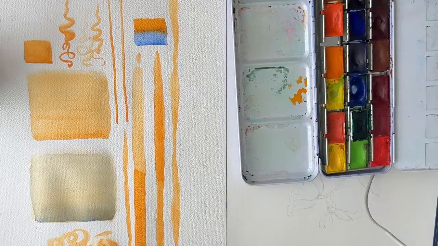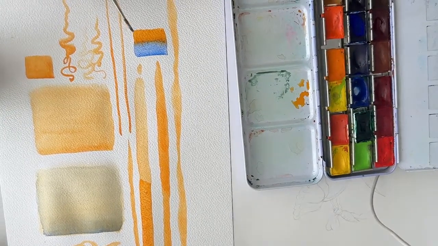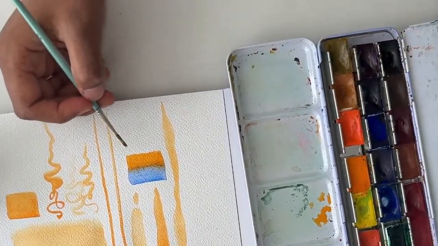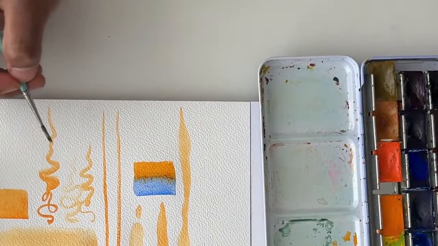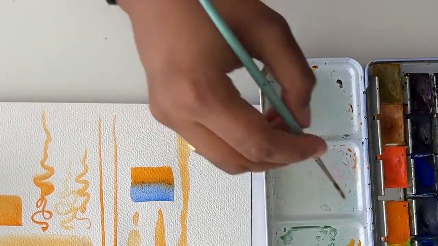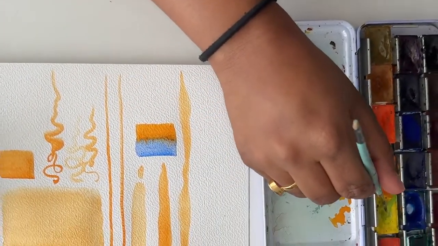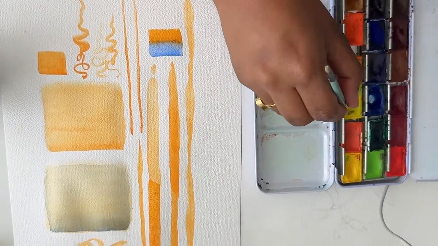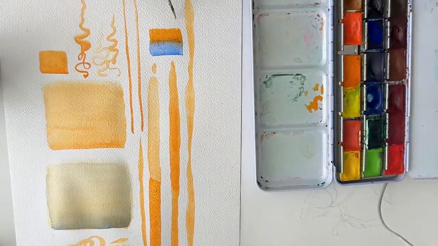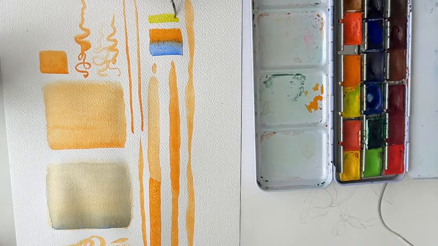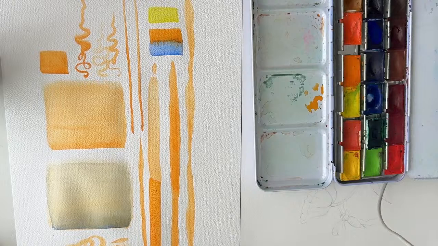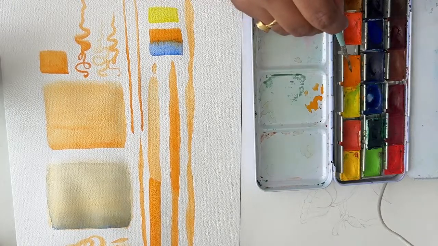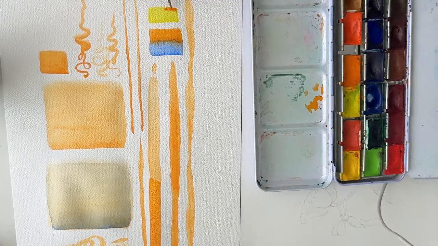And if you want to merge gradually, let's say, let's take yellow. Now let's take orange.